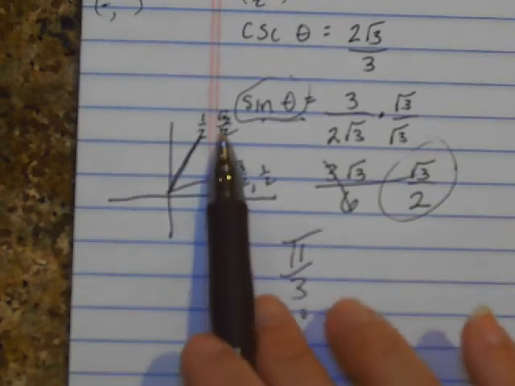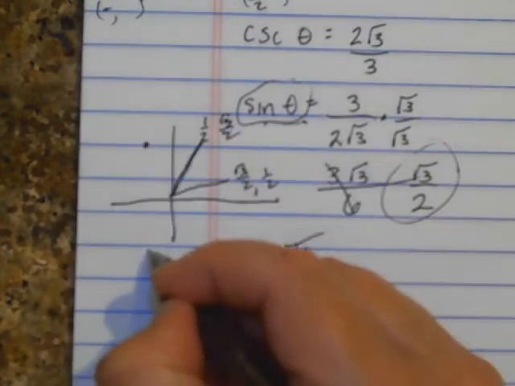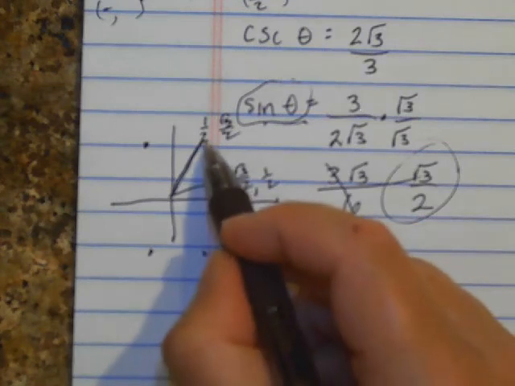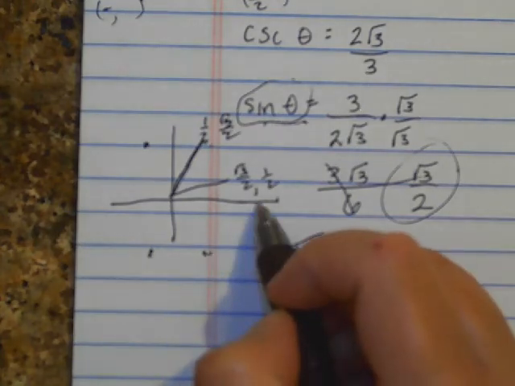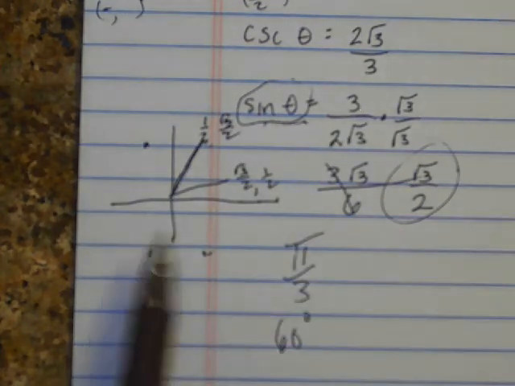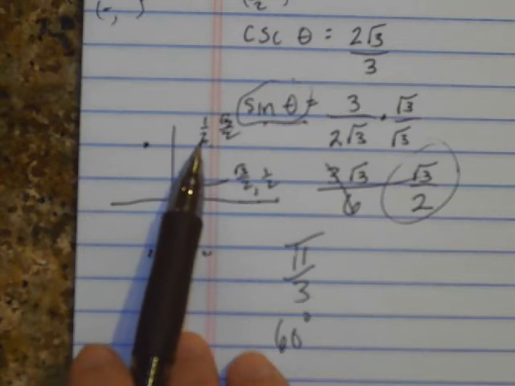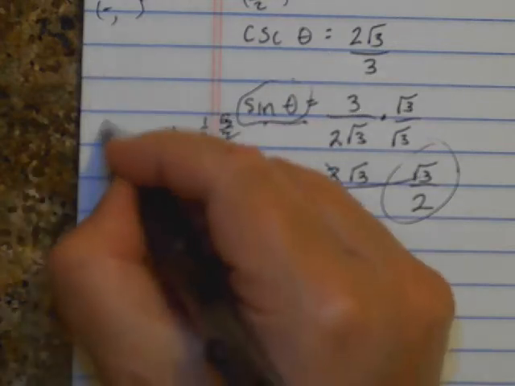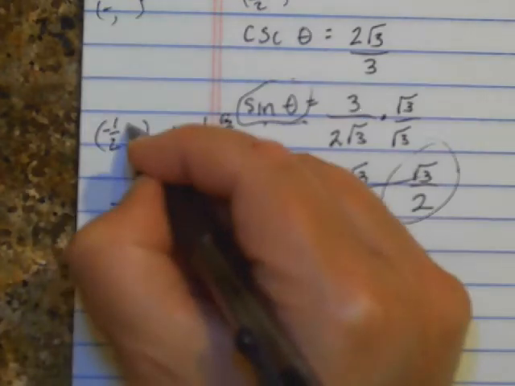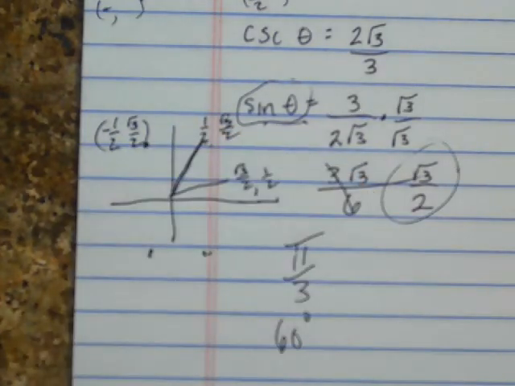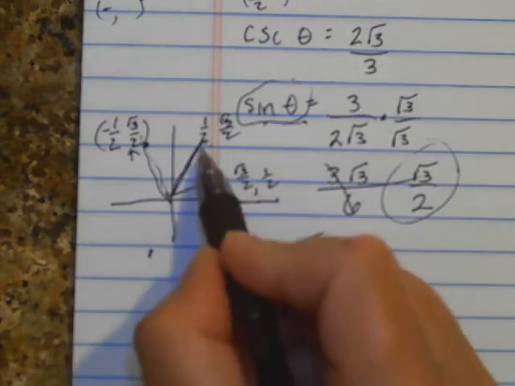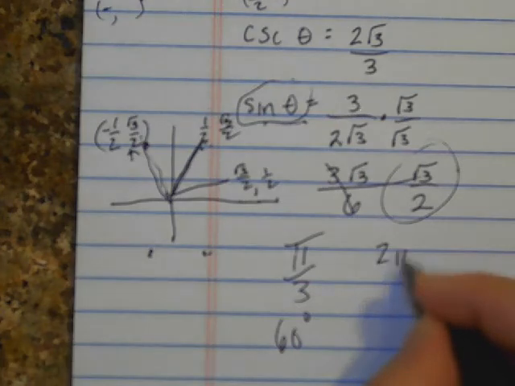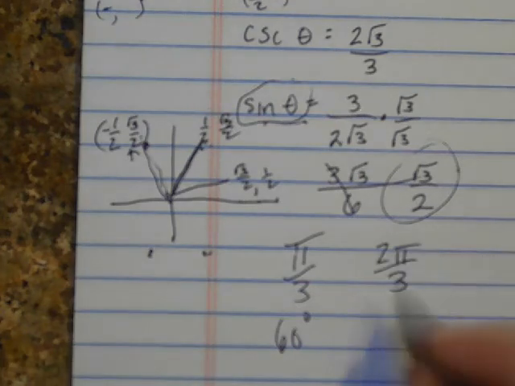Where is sine also going to be that? Here, here, and here at the pi over 3. So pi over 3, 2 pi over 3, 4 pi over 3, 5 pi over 3, and 6 pi over 3. So since this is pi over 3, and I have a positive square root of 3 over 2, this ordered pair is going to be negative 1/2, positive square root of 3 over 2. So since the sine is positive, I know it's going to happen right there also. So that's 1 pi over 3, so it would be 2 pi over 3, which is the same thing as 90 plus 30, which is 120 degrees.